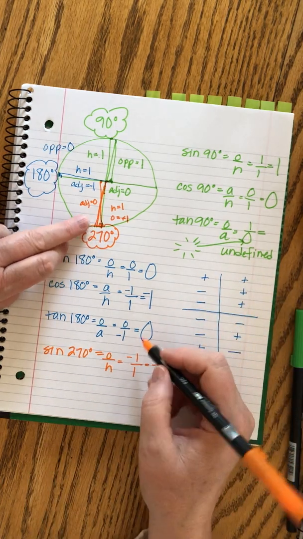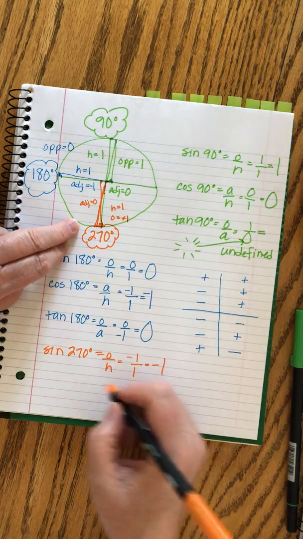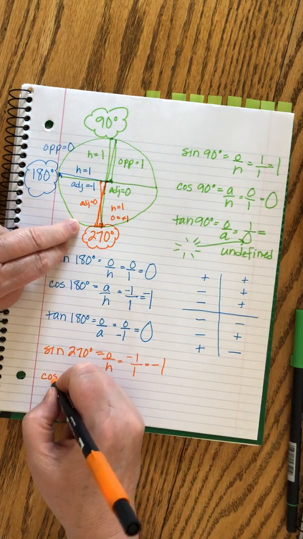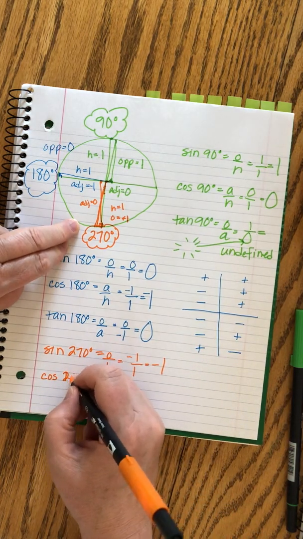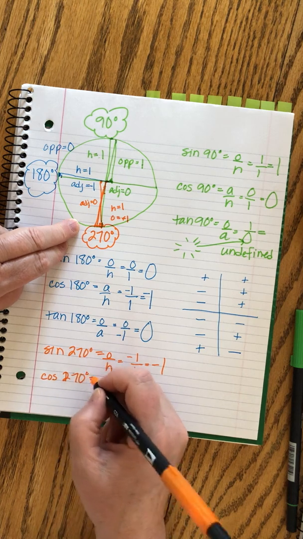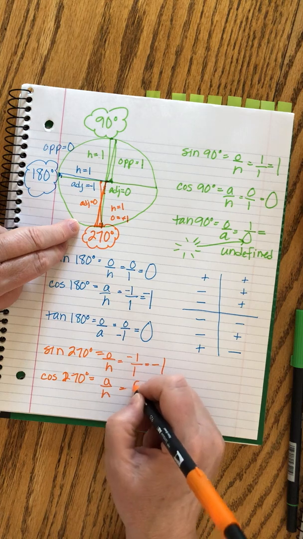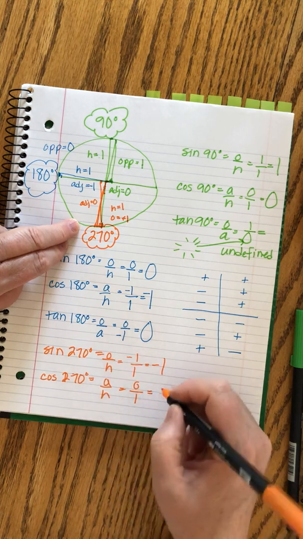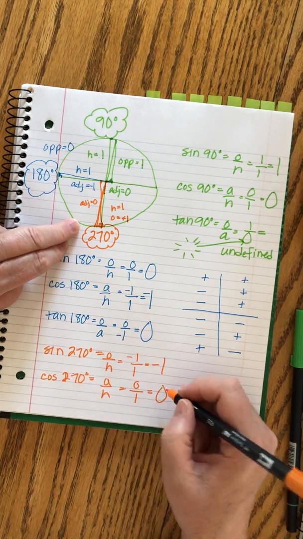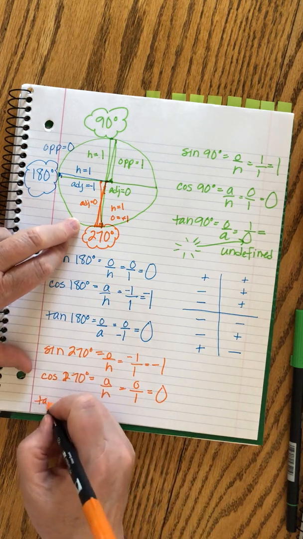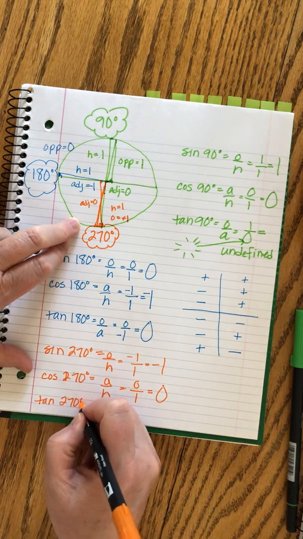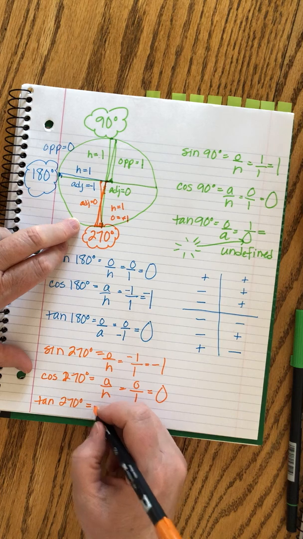We don't really need this chart as much as we just need to get the values right on here. Cosine of 270 equals adjacent over hypotenuse equals 0 over 1 equals 0. And then the tangent at 270 equals opposite over adjacent.